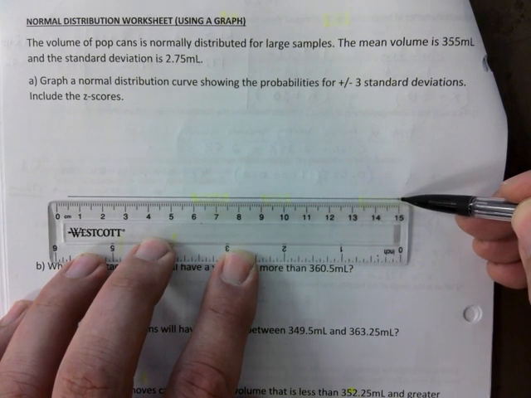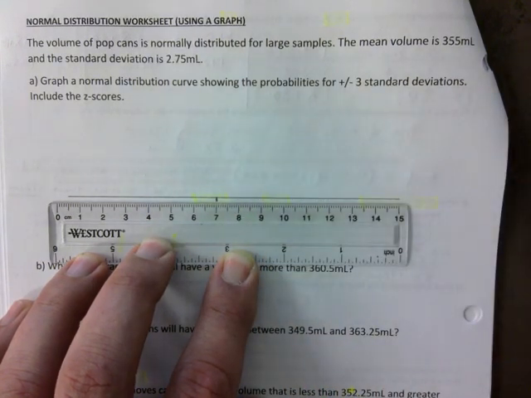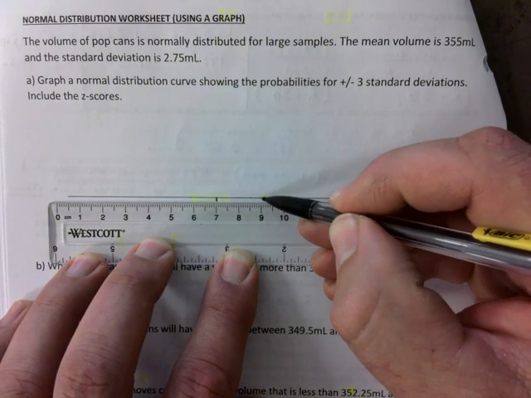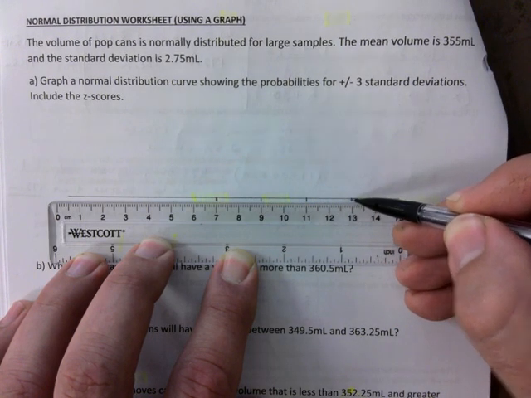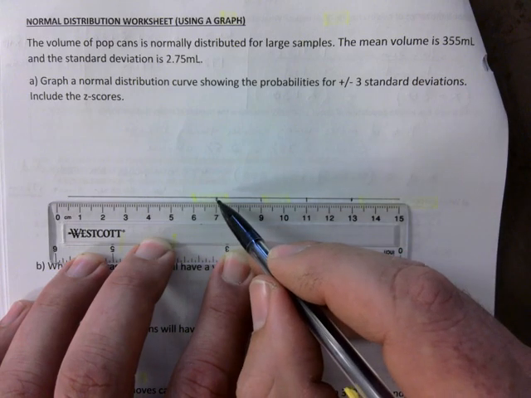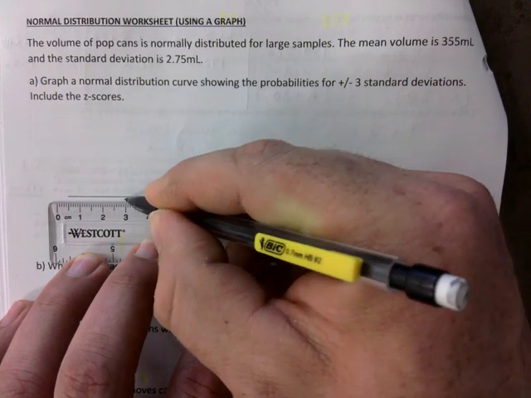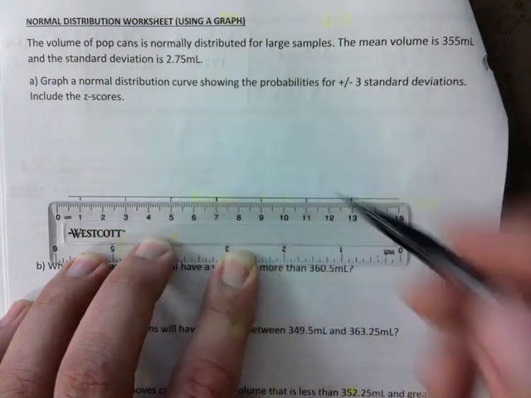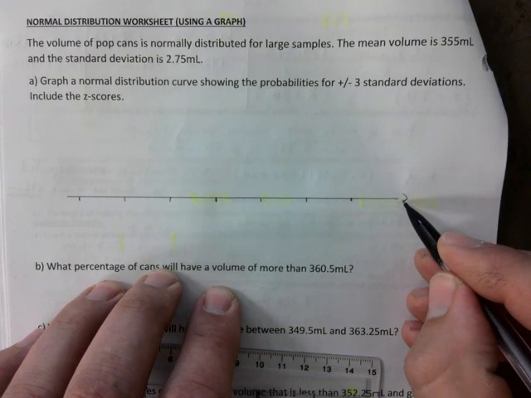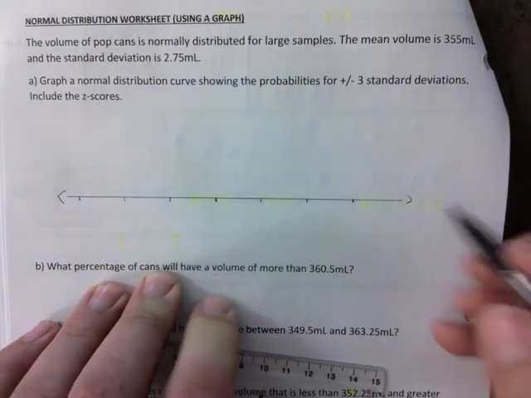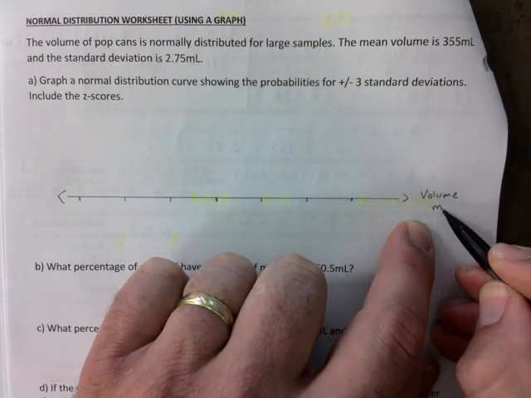And try to use your ruler to help you with this, okay? So I'm going to make this my mean here. I find the center as best as I can. And then I'm going to go up 3. So 1, 2, 3, and I use 2 centimeters every time. This is my mean, and I go 1, 2, 3 marks up, and then I go 1, 2, 3 to the left. Okay. There we go. You put arrowheads on both ends. In this case, it would be the volume of each can in milliliters.